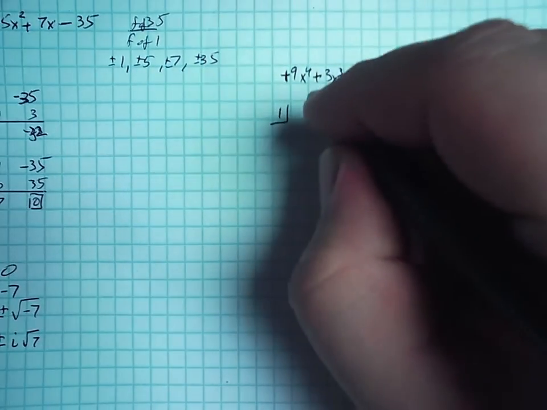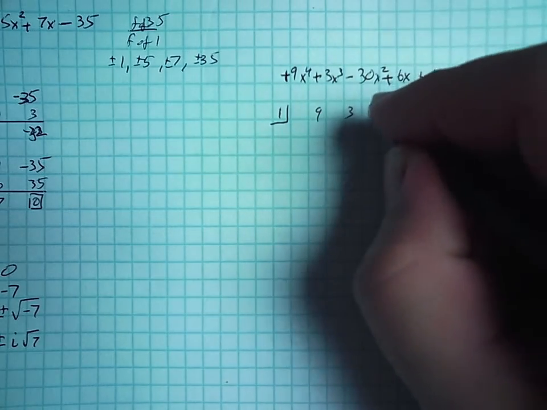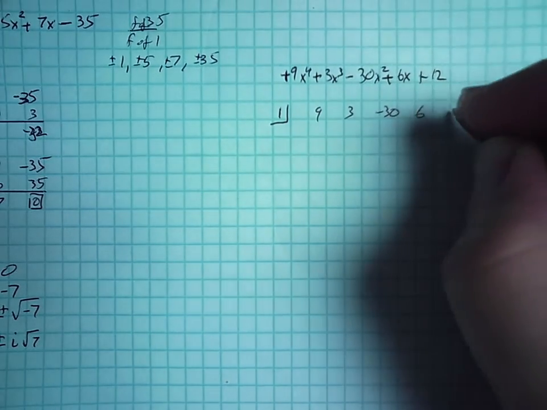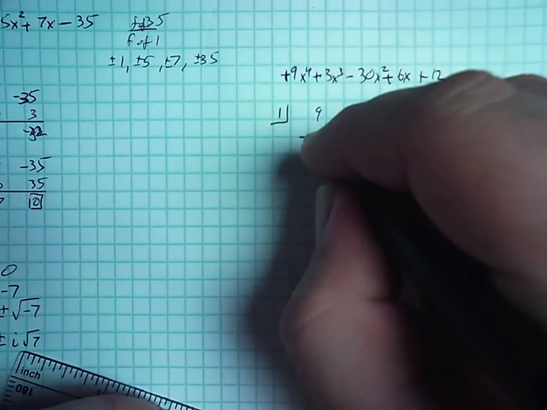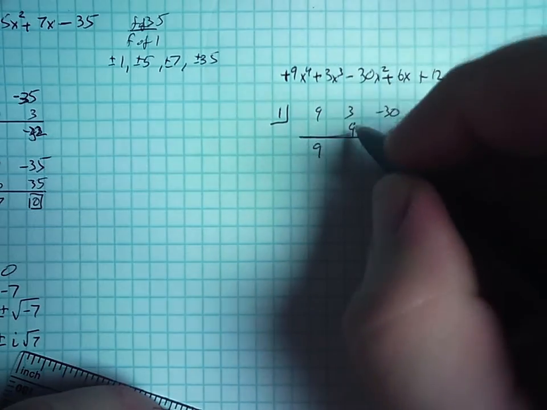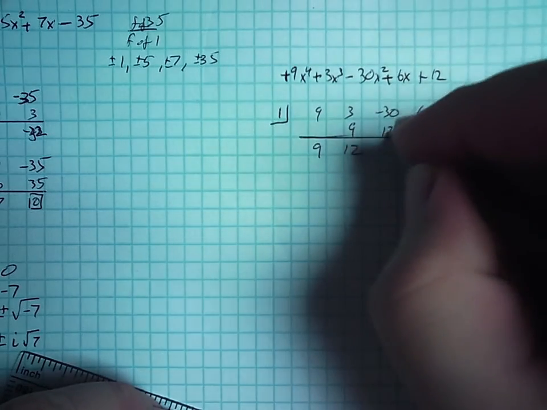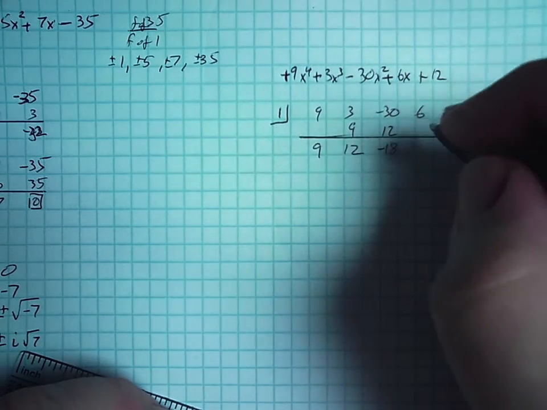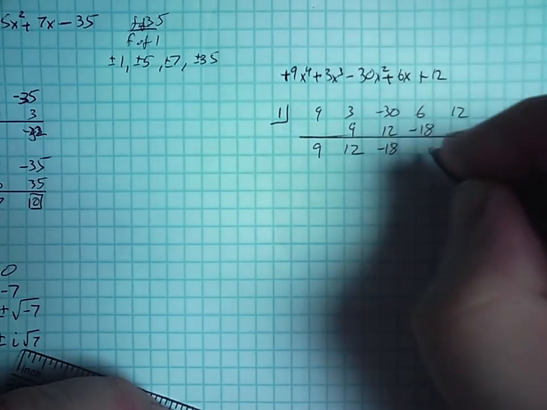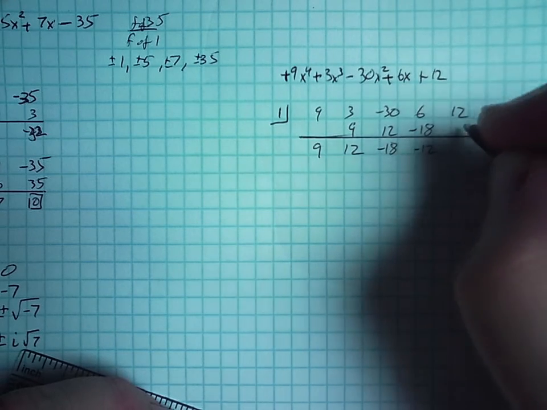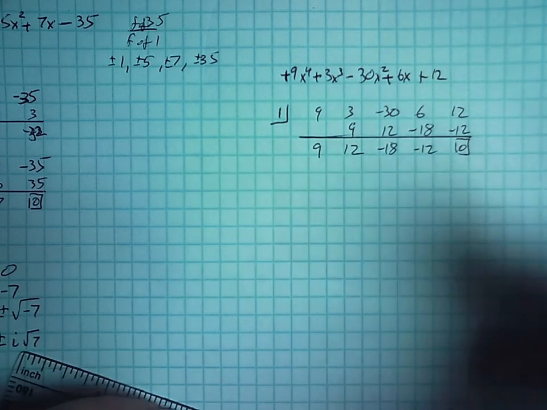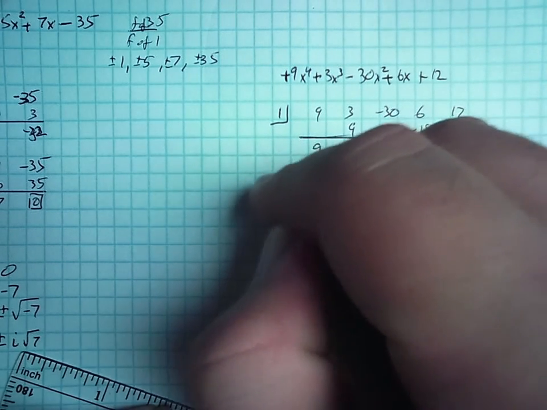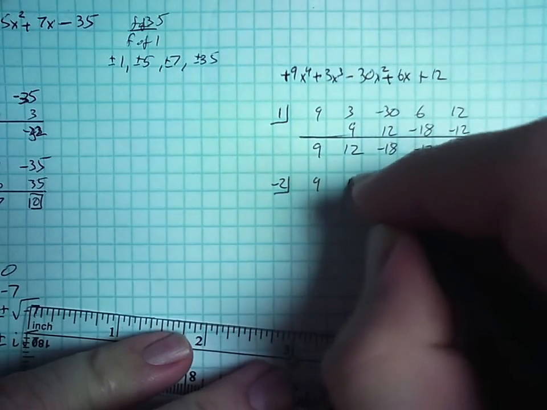I'm going to divide by 1. 9, 3, negative 30, positive 6, and 12. 9, 9. 3 and 9 is 12. It's 12. Negative 18. Negative 12. Negative 12, 0. So now I have a third degree polynomial, but never fear, because I also know negative 2 works.